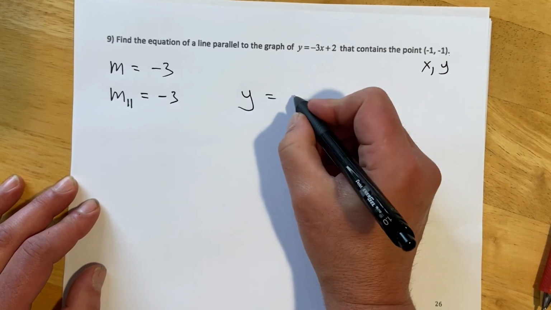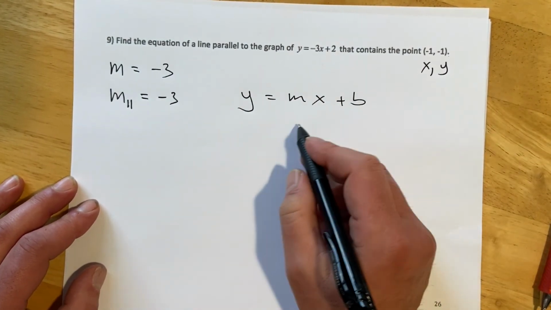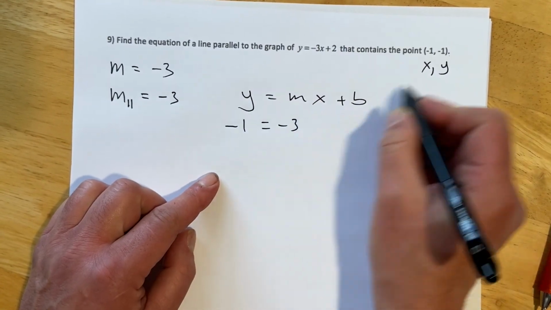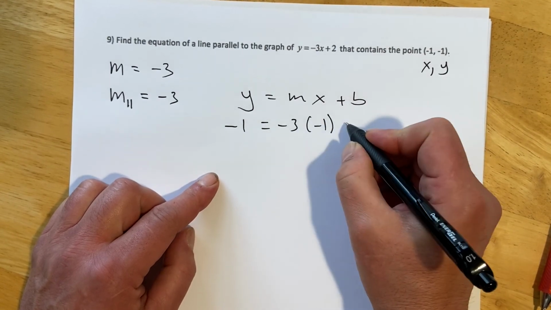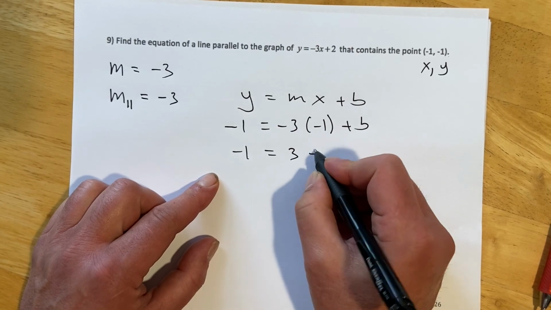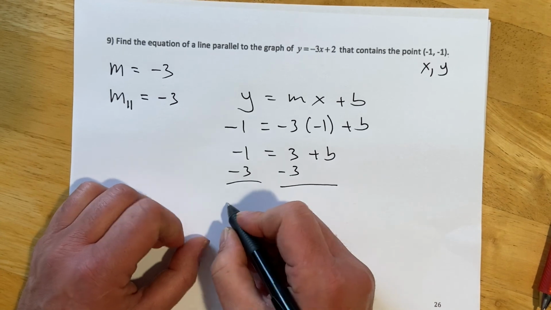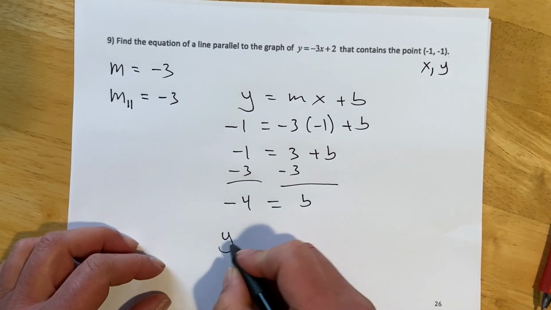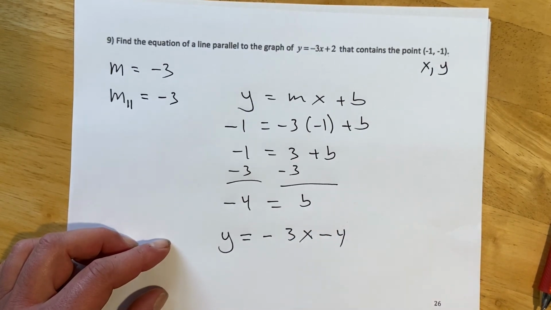So I can just put that right into y equals mx plus b and solve away for b. So y is negative 1, m is negative 3, and x is negative 1. So negative 1 equals, that makes a positive 3 plus b, and then subtracting on both sides, I got negative 4 equals b. So my equation will be y equals negative 3x minus 4.